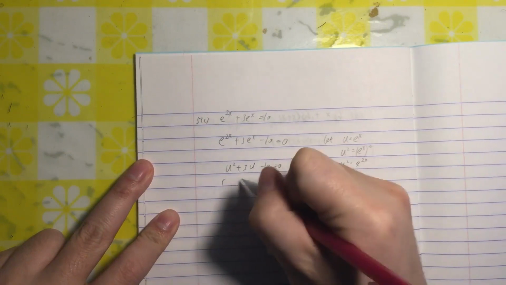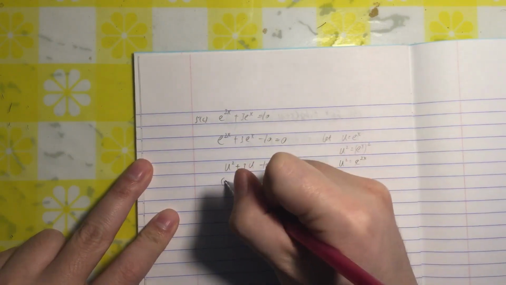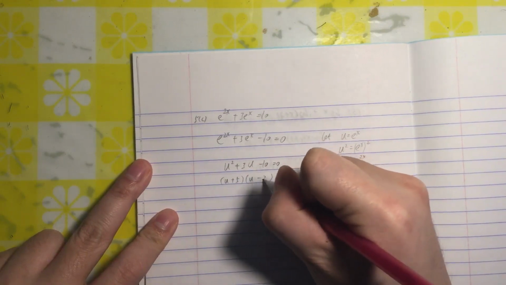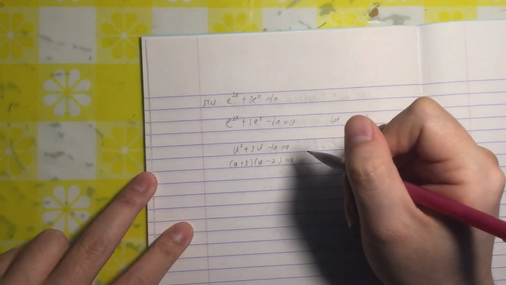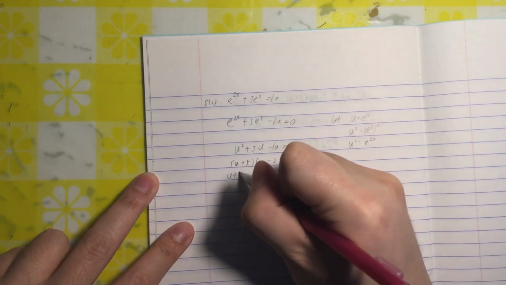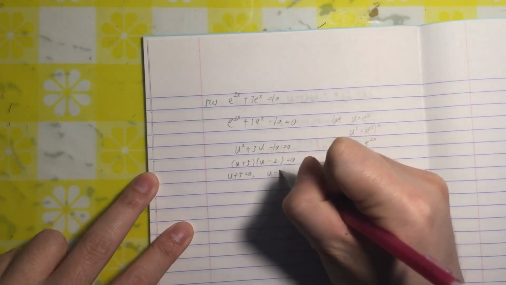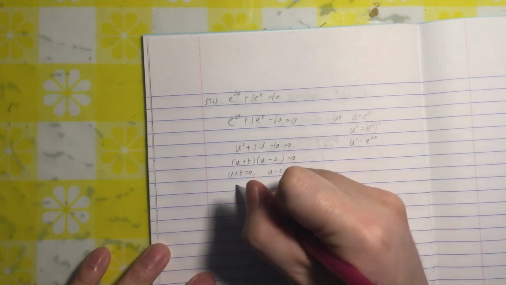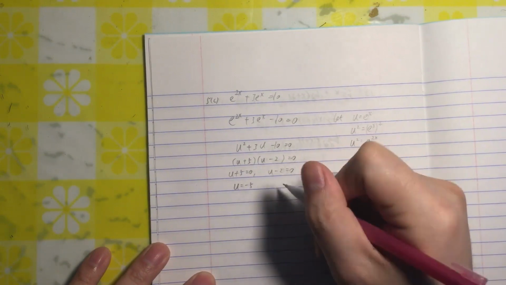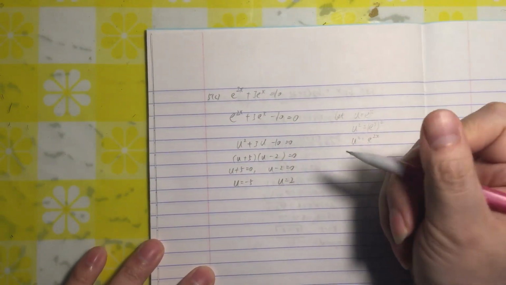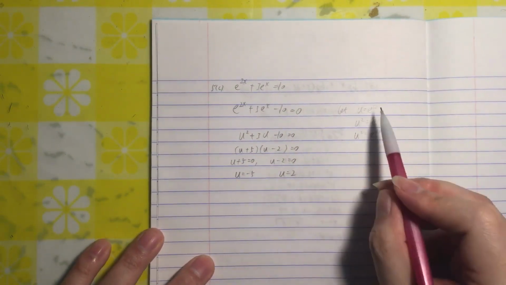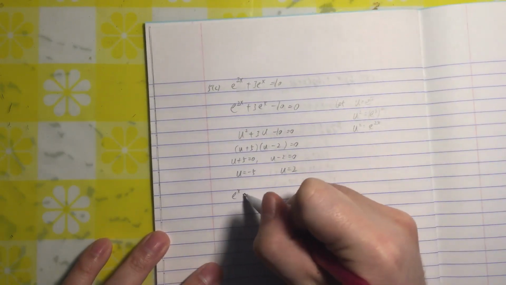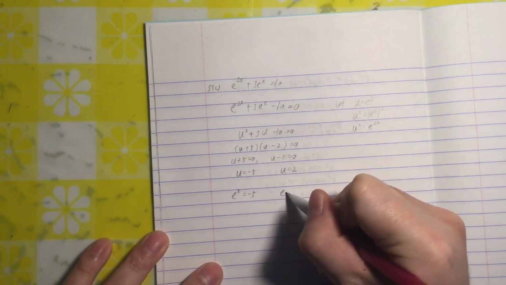Then I can factor. I get u plus 5 times u minus 2 equal to 0, which means either u plus 5 equal to 0 or u minus 2 equal to 0. If I solve both equations individually, I get u equal to negative 5 and u equal to positive 2. We know that u is e to the power of x. Plug it back, we get e to the power of x equal to negative 5 and e to the power of x equal to 2.